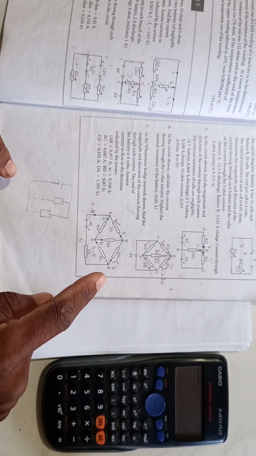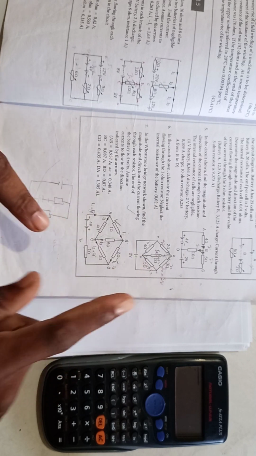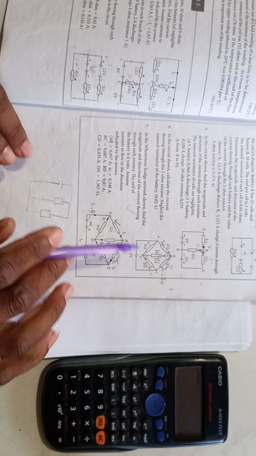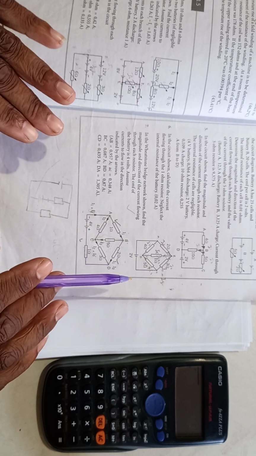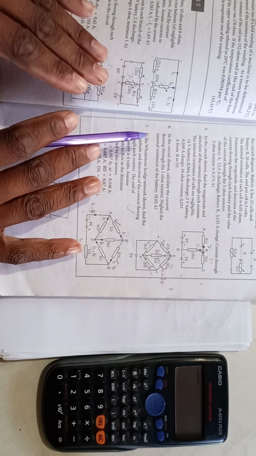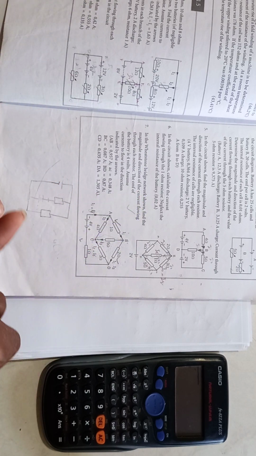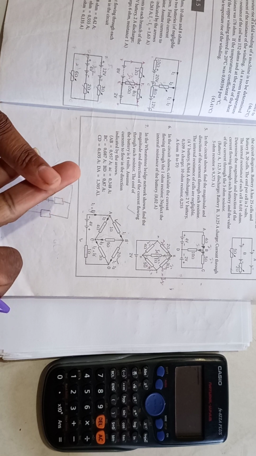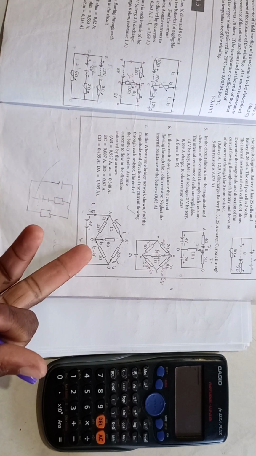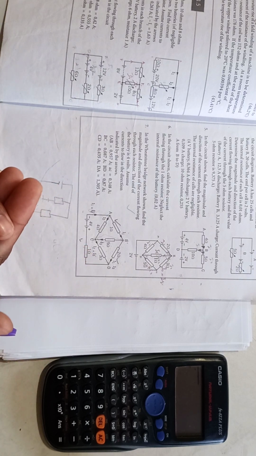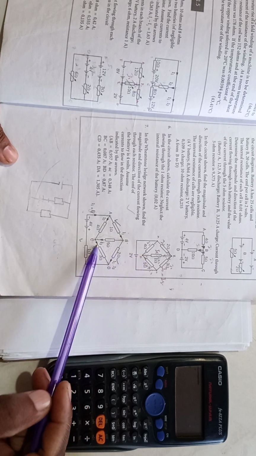The reason why I'm doing these ones is, here we've got three unknowns, unlike these ones where we are calculating I1 and I2. Here we are calculating I1, I2, I3. Same here, I1, I2, I3. There is a difference between this second and this second.